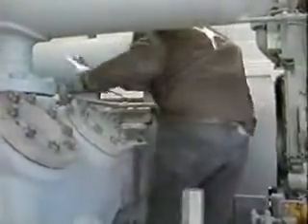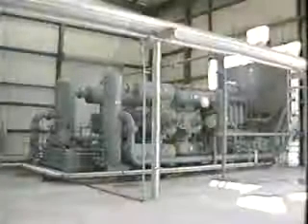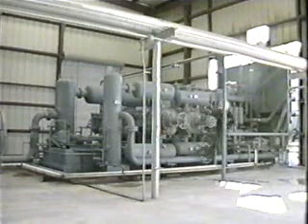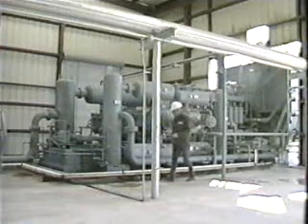On the pulsation bottles, check for leaks and listen for strange noises. Also check for excessive vibration. On the compressor itself, check and record all the key indicators we discussed earlier. And do the same thing with the prime mover.